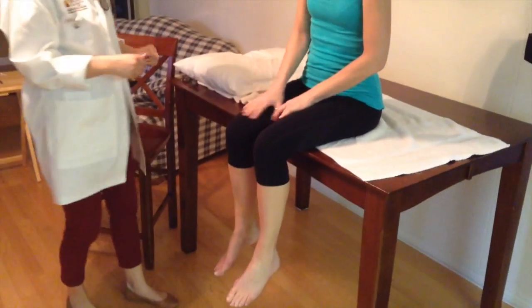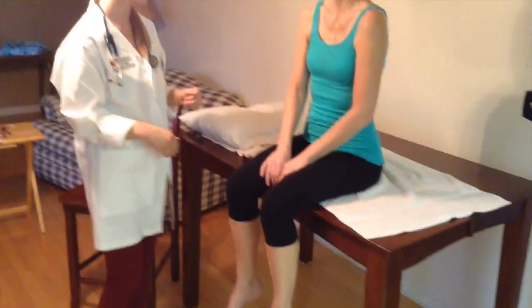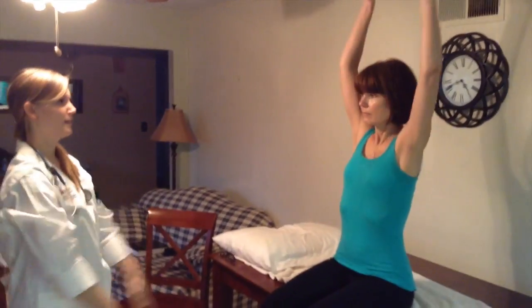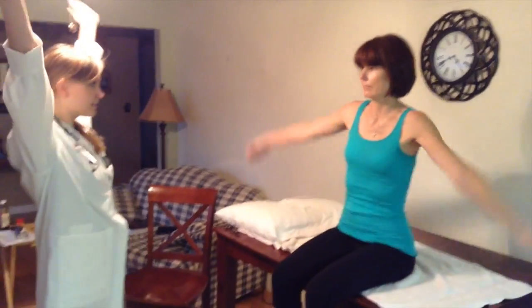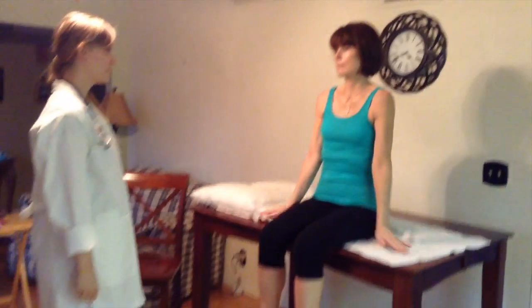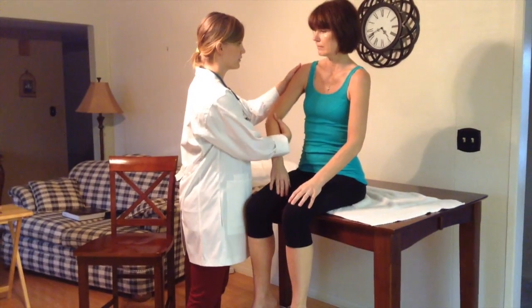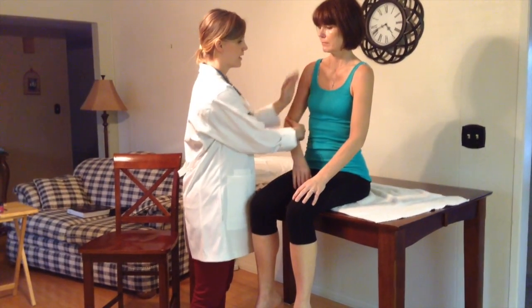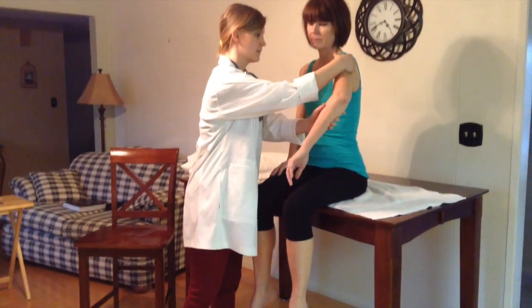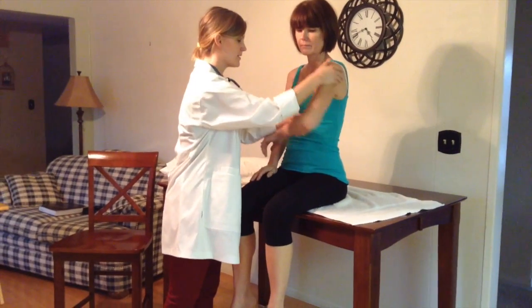Okay. We'll come up here to your other joints. We're going to start with your shoulder. I'm going to have you lift your arms all the way up. And then down and to the side. And down. And then I'm just going to hold your elbow here and feel you rotate your shoulder around in its socket. Great. And then do this side. Just rotate your shoulder around in the socket.